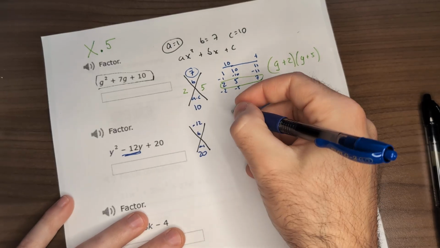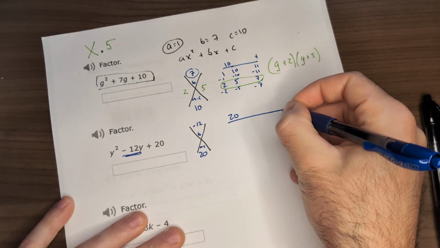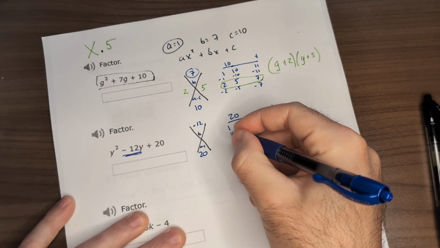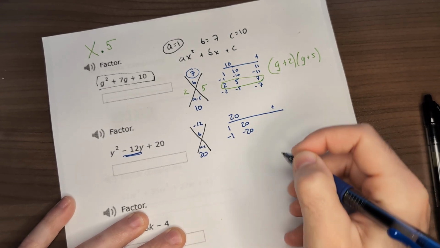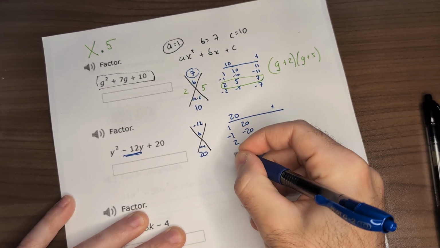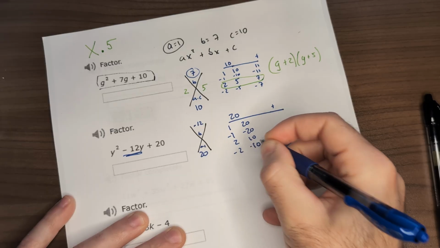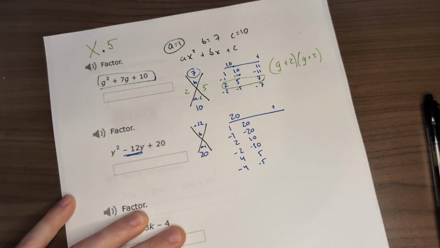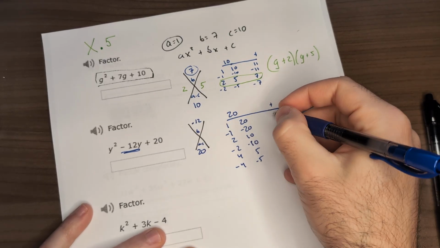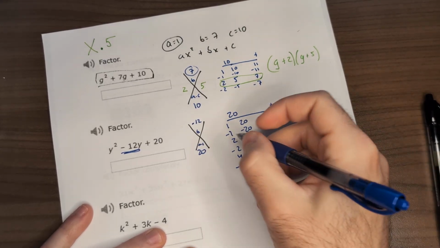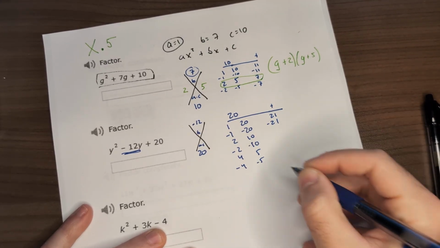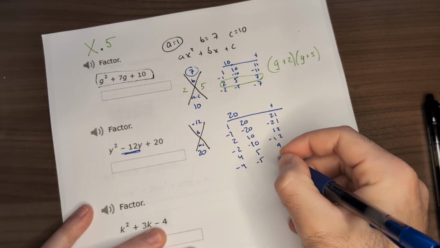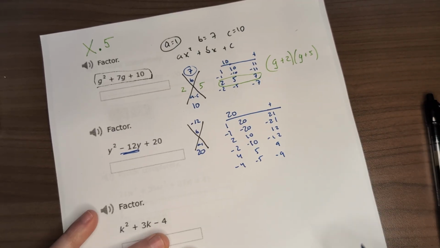So what numbers multiply to 20? We got 1 and 20. We got -1 and -20. We got 2 and 10. We got -2, -10. We got 4 and 5, -4, -5. If we add these together, we're going to get 21. We would get -21. We would get 12, -12, 9, -9.